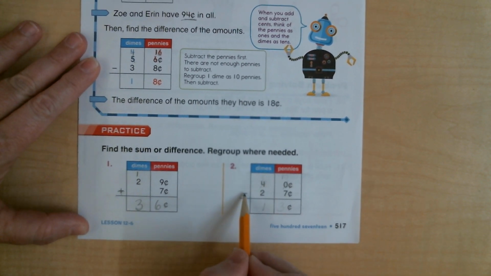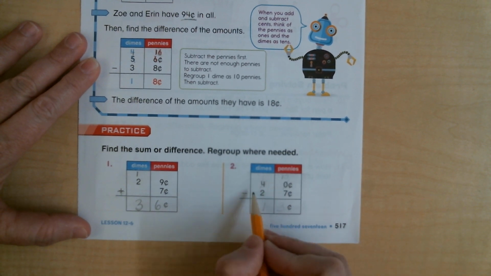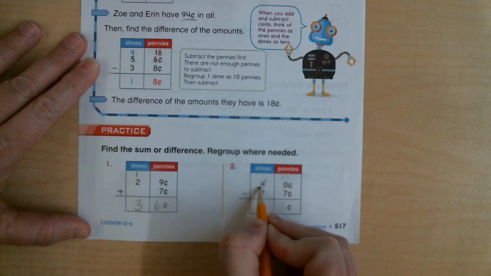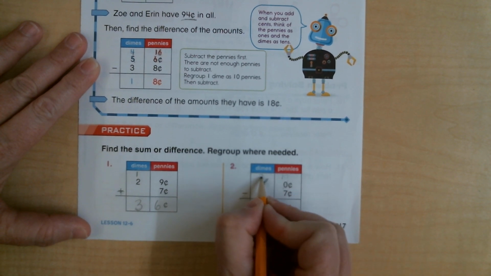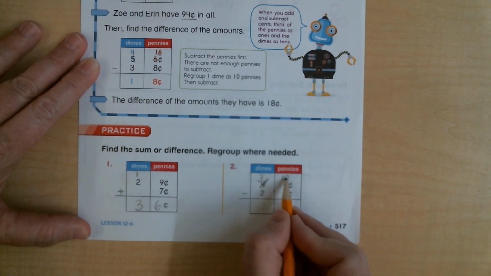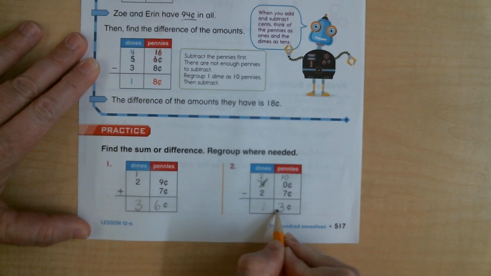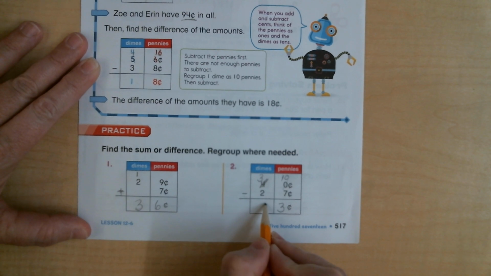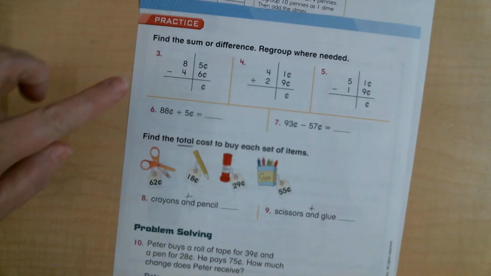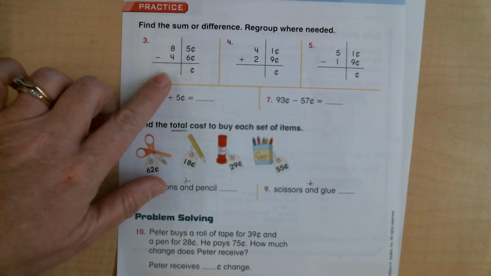Over here, we're going to subtract. So we've got to pay careful attention to those signs. 0 minus 7, I cannot do that. I can't take anything away from 0 because that means none. I go next door and get a 10 and regroup it into 10 ones plus the 0 ones I already had. 10 minus 7 is 3. 3 minus 2 is 1. I have 13 cents.